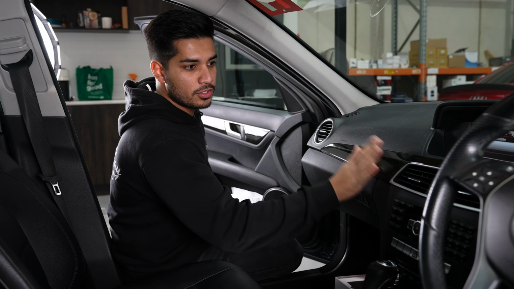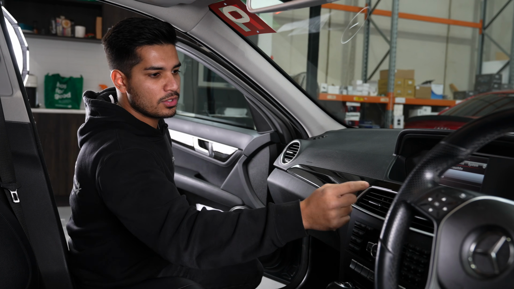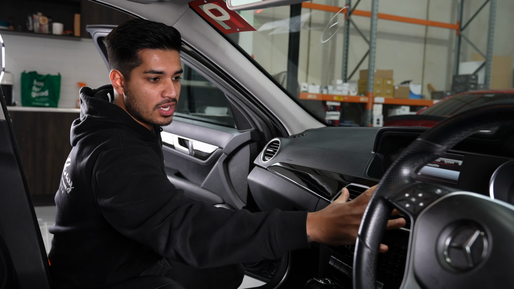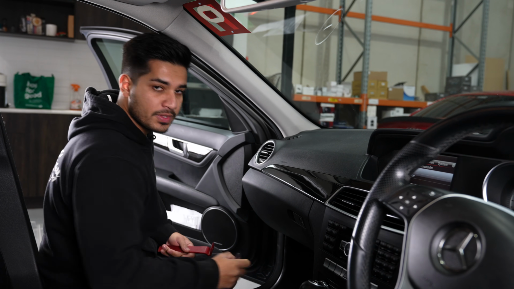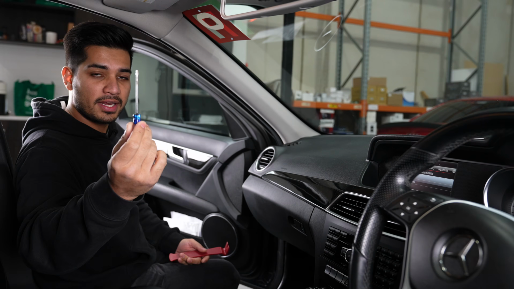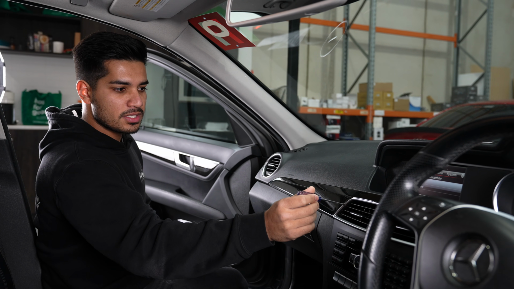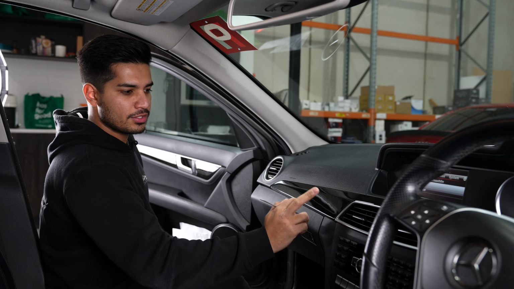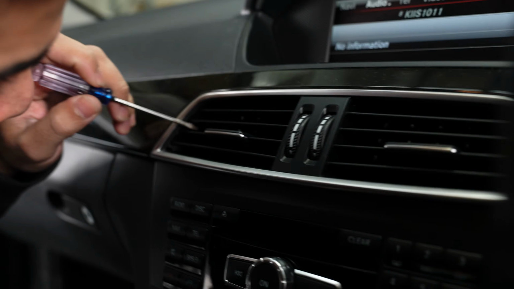First thing we want to do is remove this panel right here. There's two little tabs on the inside of the vents. Okay, so you will need basic tools. So this is like a little flathead, and you're going to pop the little vent out, the little clip, and that will allow you to release this panel. Okay, so I'll get that done now.